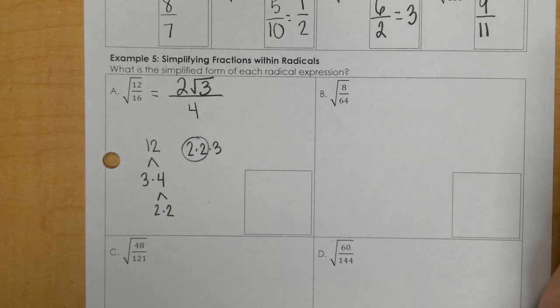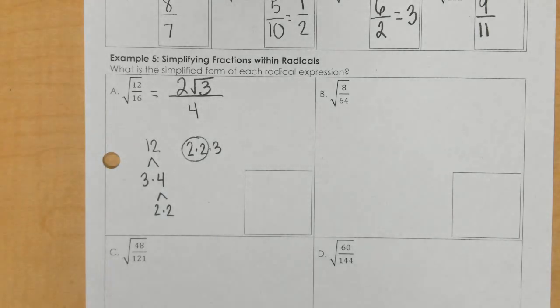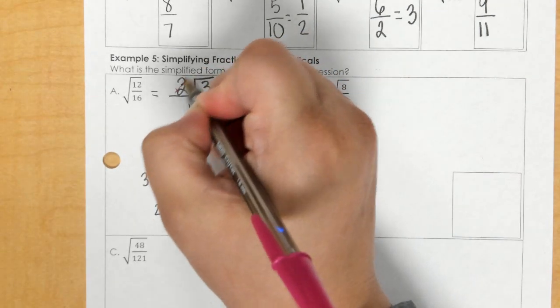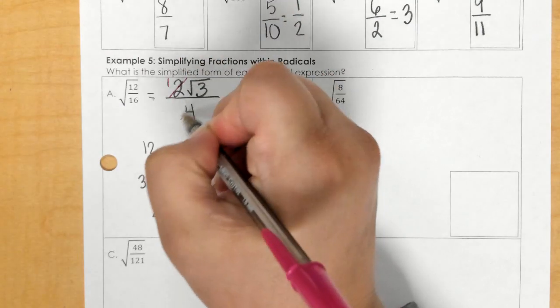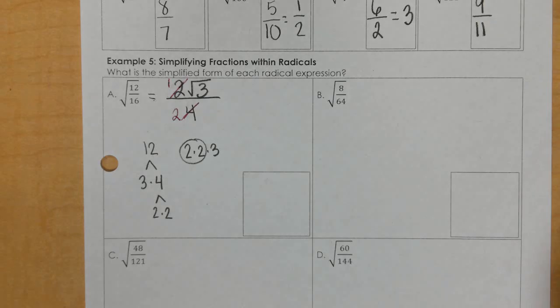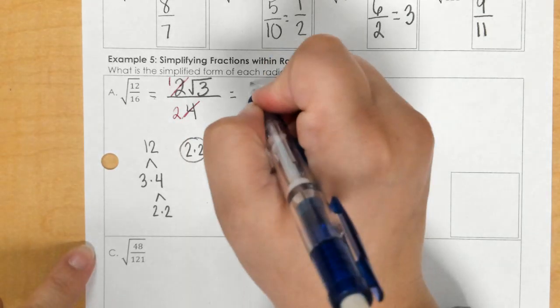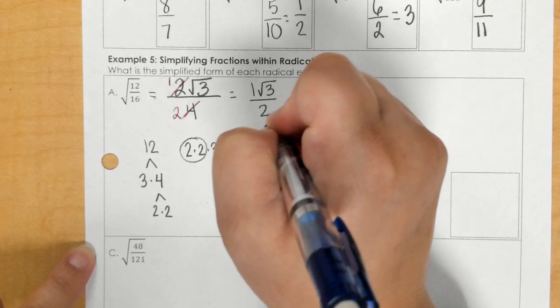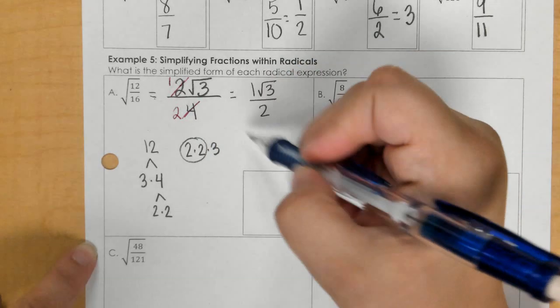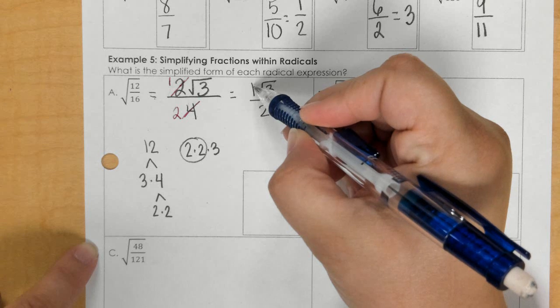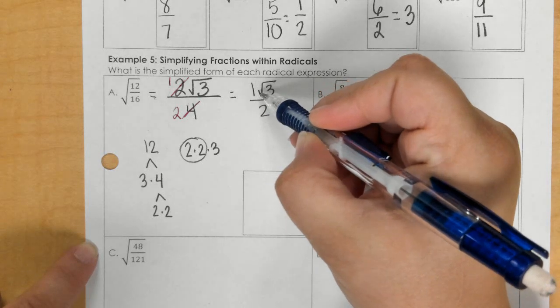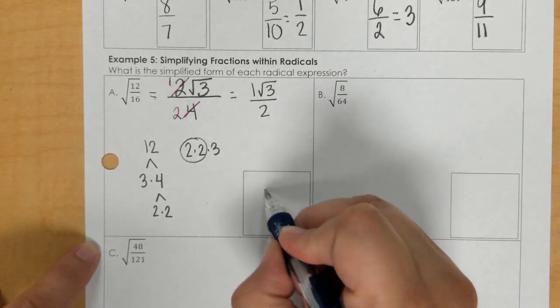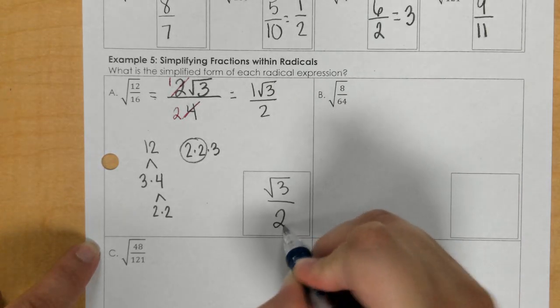And once again, if you can reduce, you should reduce. So I see that the 2 and the 4 are on the outside of the radical. So I could reduce those because they're even numbers. So 2 goes into itself 1 time, and 2 goes into 4 2 times. So this would look like 1 radical 3 over 2. But when you rewrite this, this 1 is really unnecessary. You don't need it if it's in front of the radical. So my final answer is the square root of 3 over 2.